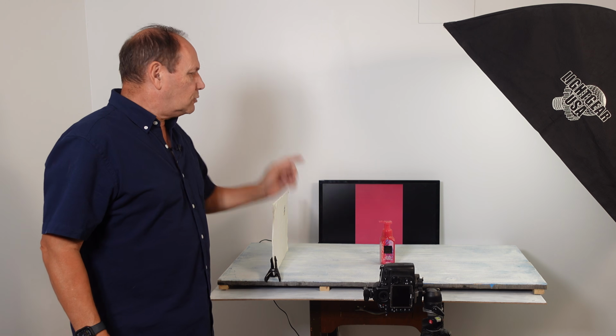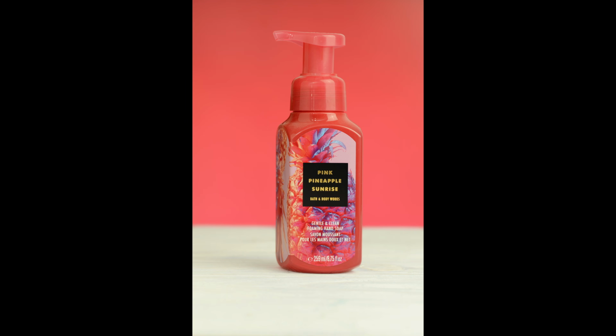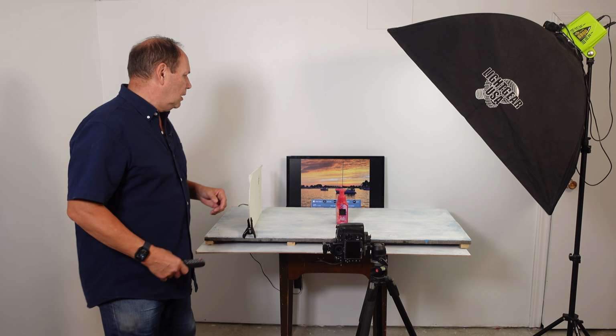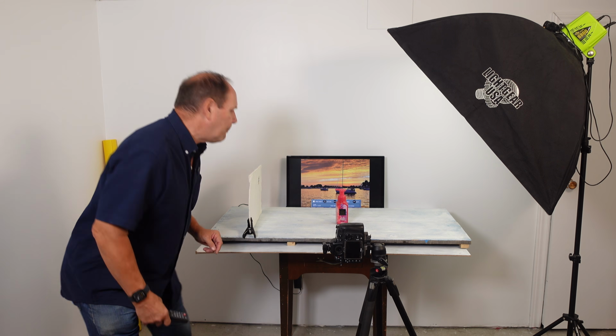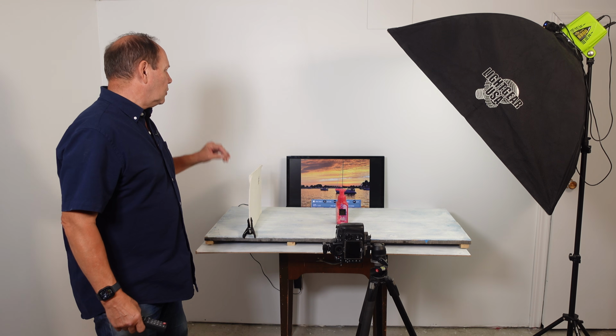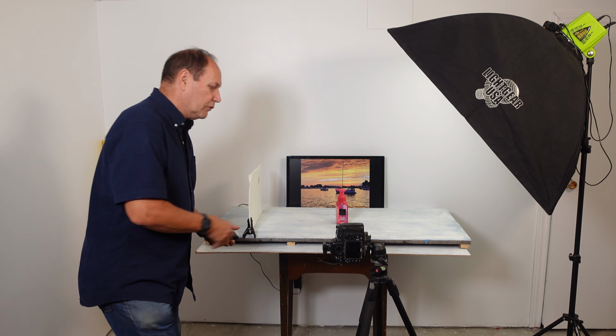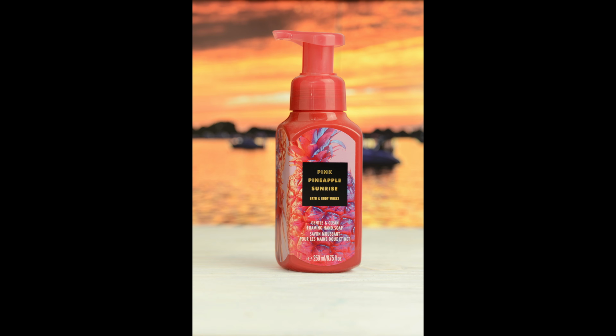But I took the photo, but how does it look? That looks pretty good, in my opinion. The colors match, looks not bad. Let's have a look at our next one, because this is Pink Pineapple Sunrise Hand Soap. So this is more of a sunset. Could be an early morning, even though I'm not an early morning person. So let's take a photo of this one now. What do you think of this?